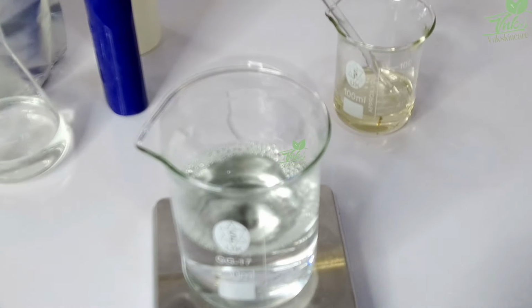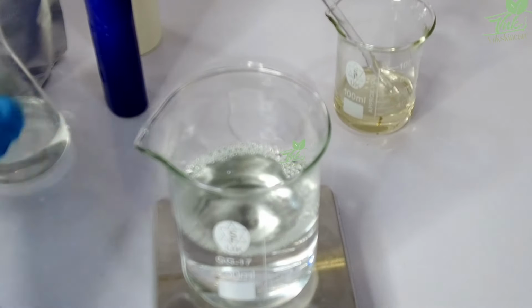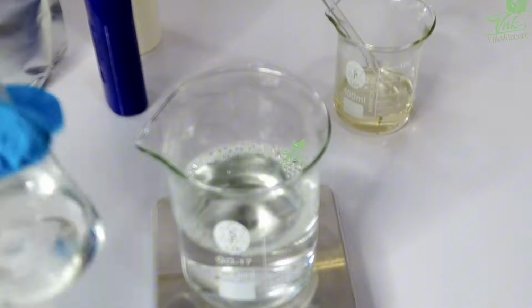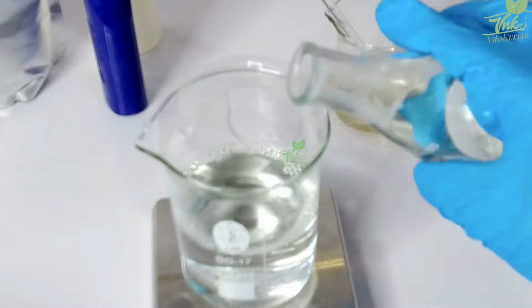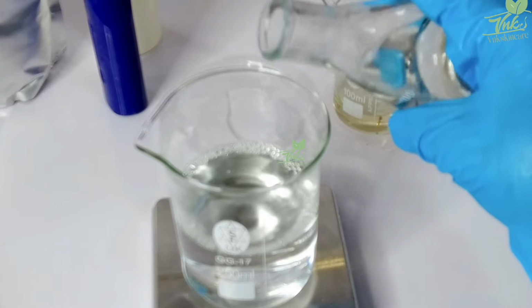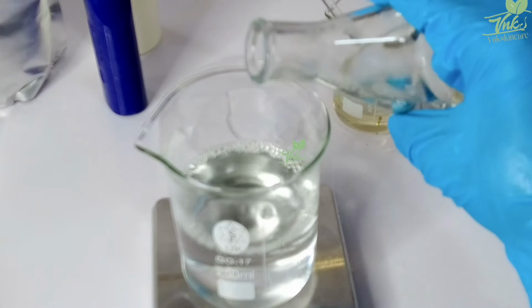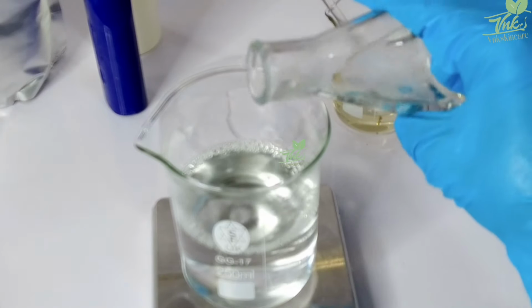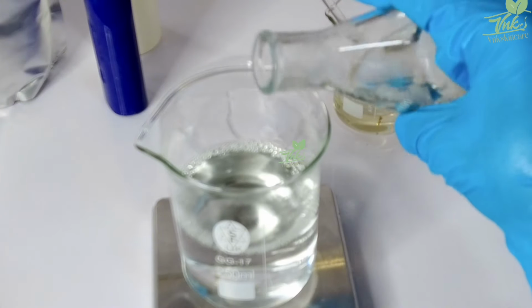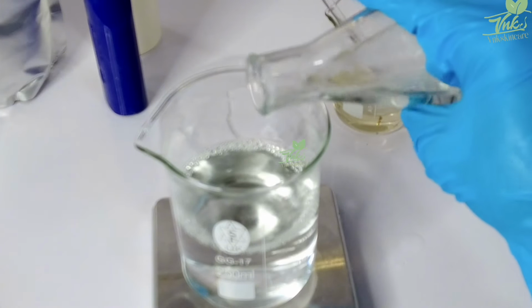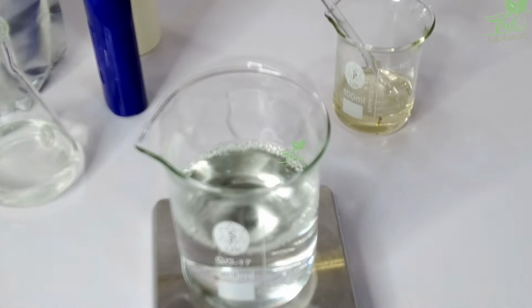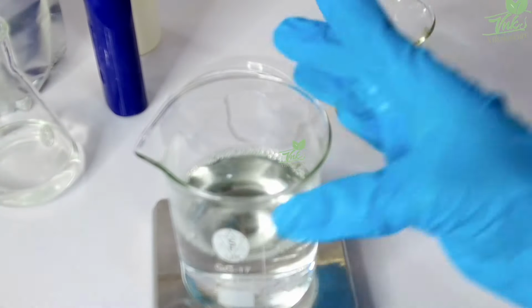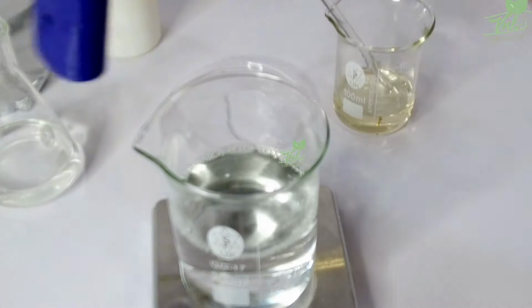Let's add our pH buffer, which is about 8 grams. You can see how clear it is. So I'm going to go in and whisk it.